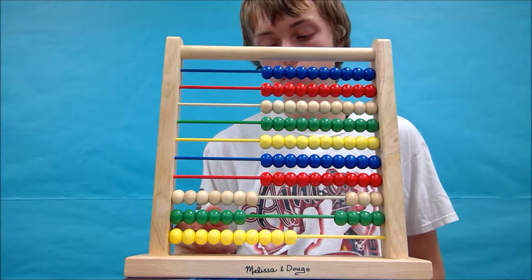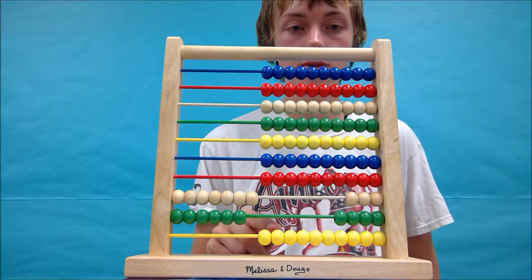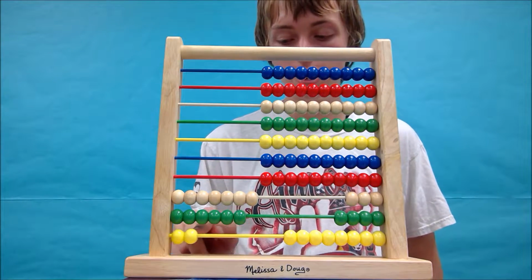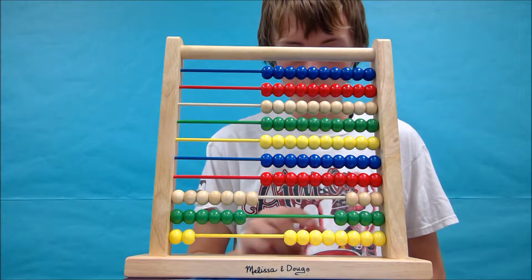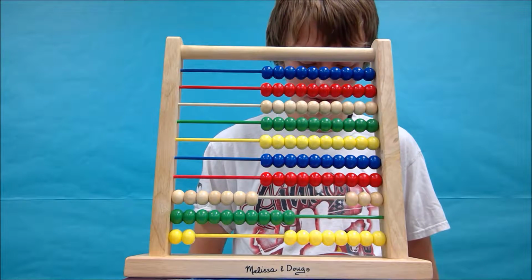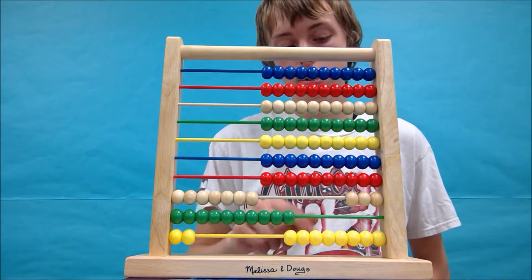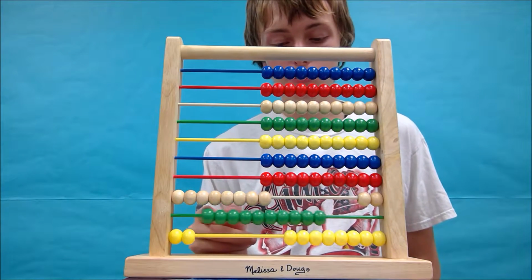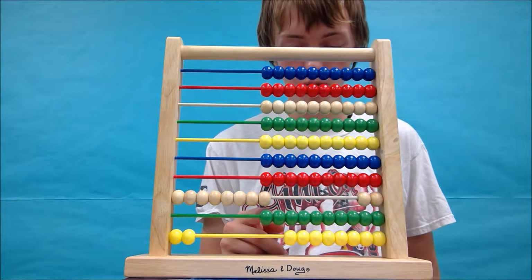Move 1 10 bead, the 10 ones, continue from 6, we have to get to 8: 7, 8. Now I need to move 5 more, 2, 4. We can cross off the 6 and write down 4. Can move 1 100 bead over, move the 10 10s back, and continue from 4 to get to 5.